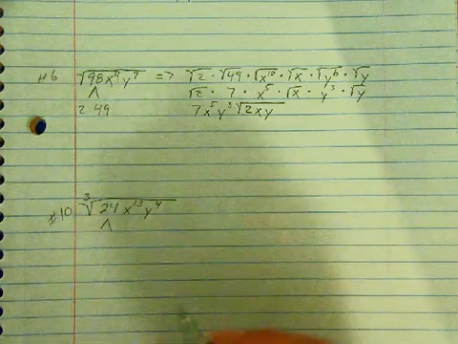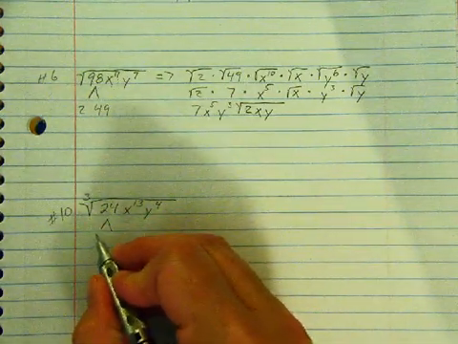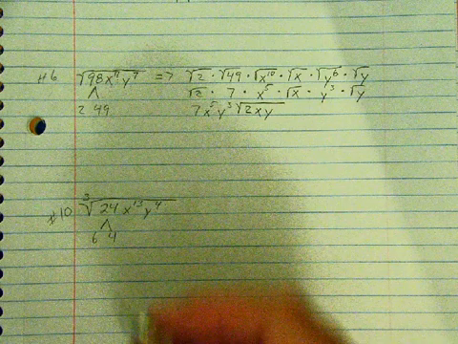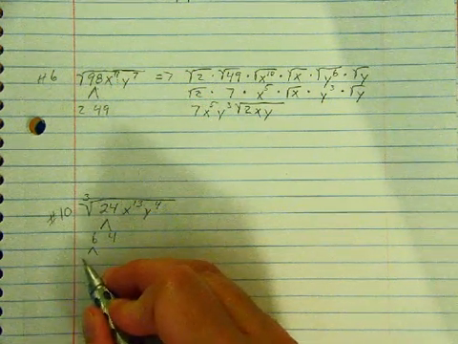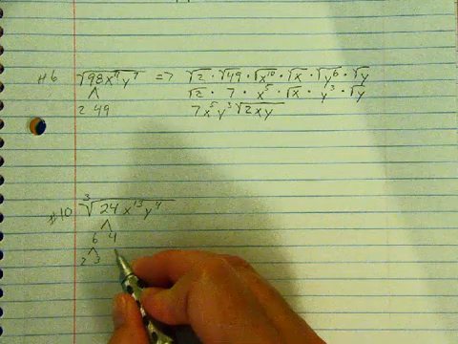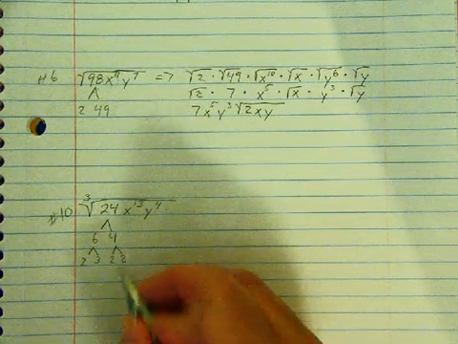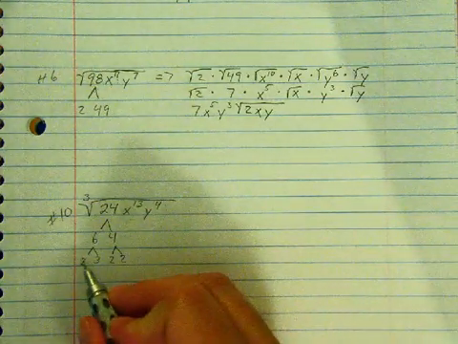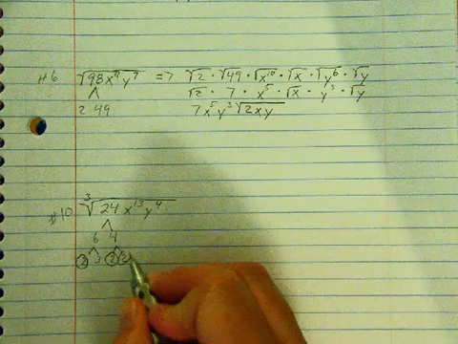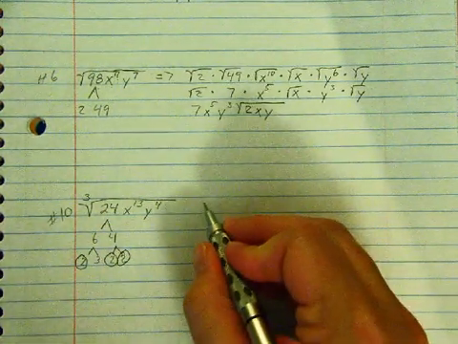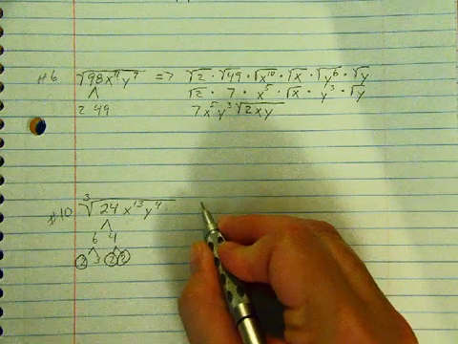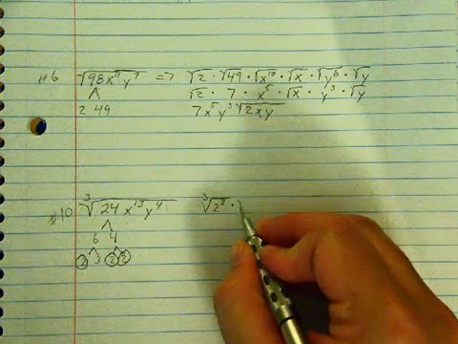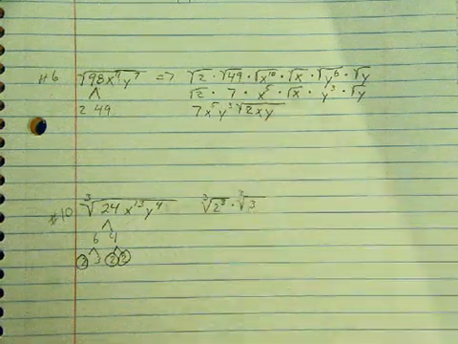I know that 24, I'm going to have 6 and 4 would give me 24. 6 breaks down to 2 and 3. 4 breaks down to 2 and 2. So now I'm looking for threes of things. So I have 1, 2, 3 2s. So I can say that this is 2 to the third power times 3.